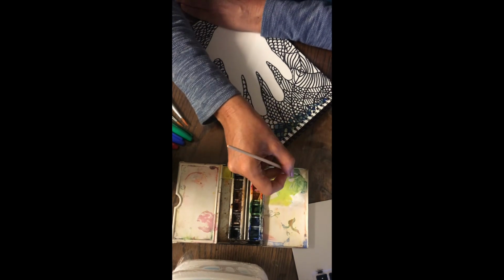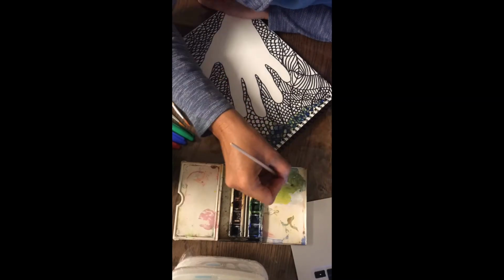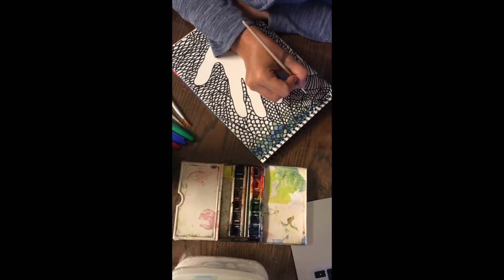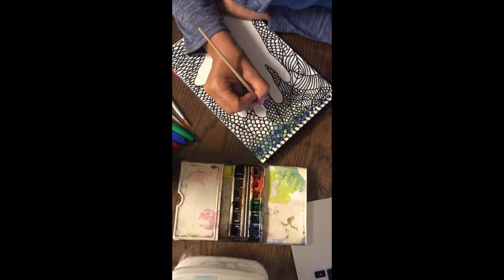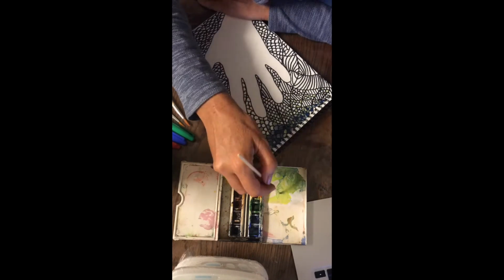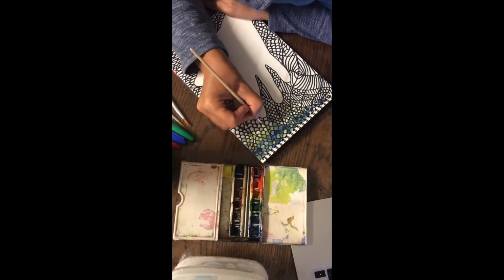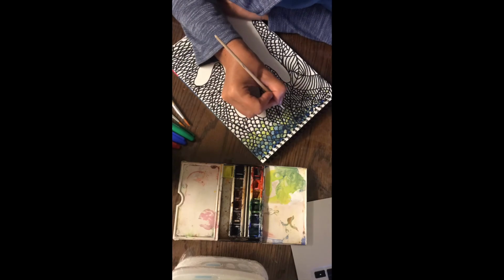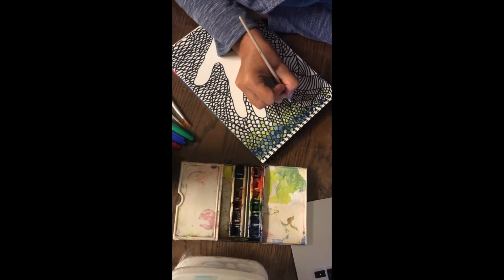So you have a think about what you'd like your end picture to look like. Decide this before you start. Think about your composition and how you want it to look at the end.